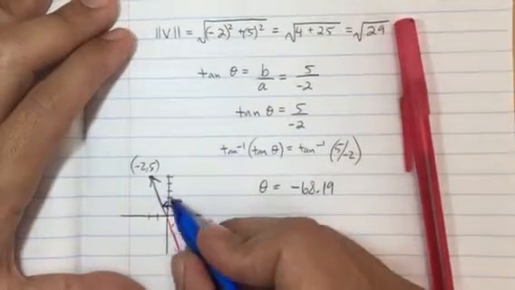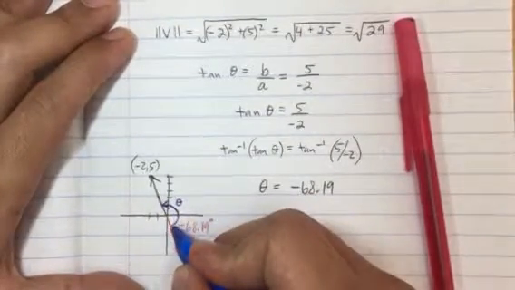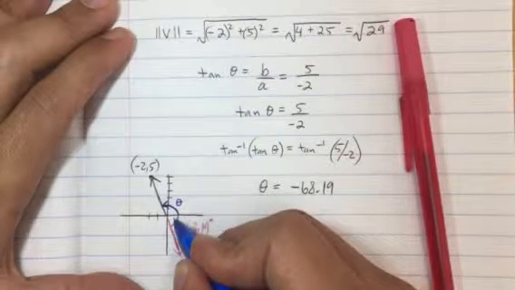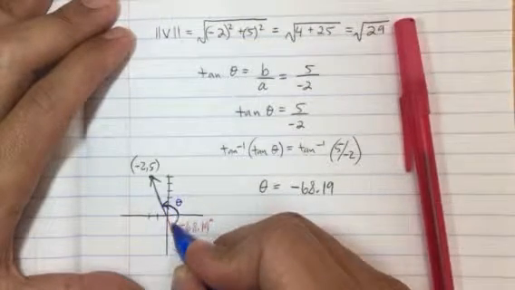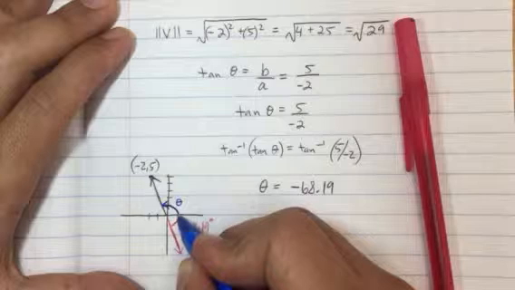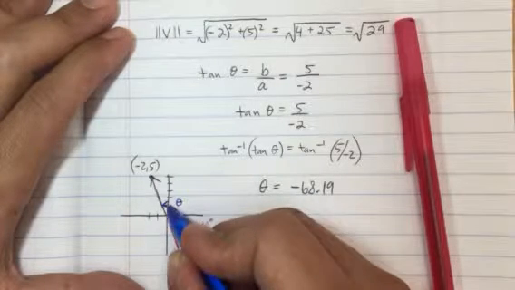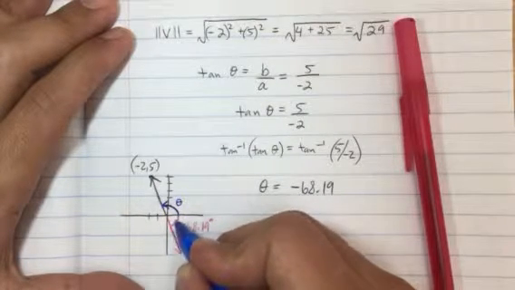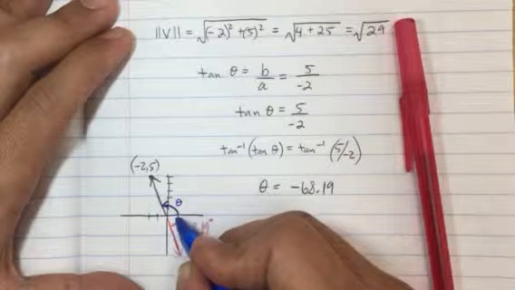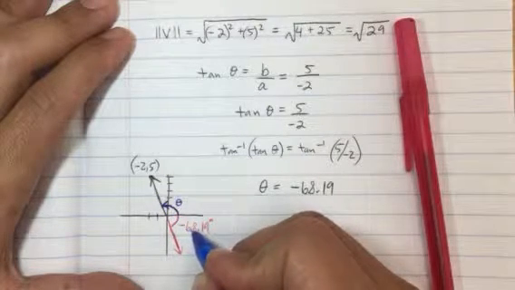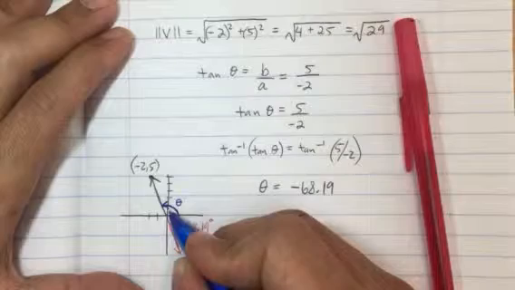To figure out the right angle, notice that together the blue and the red make 180 degrees. So if we want the blue angle, we subtract 68.19 from 180.